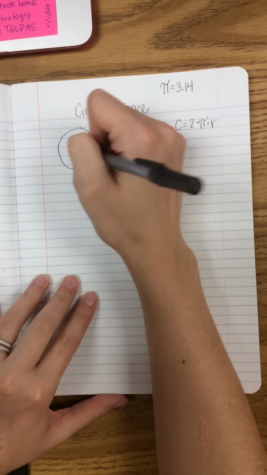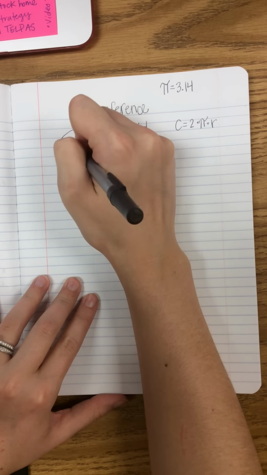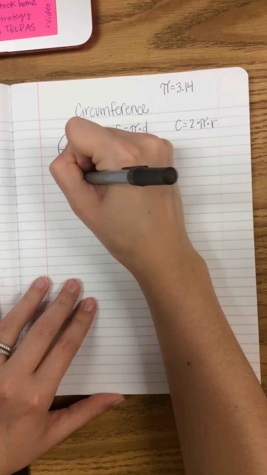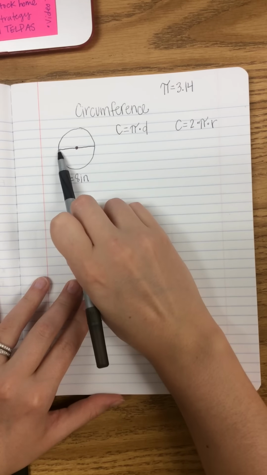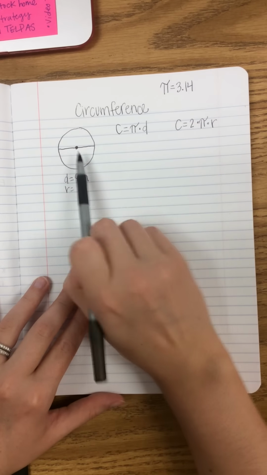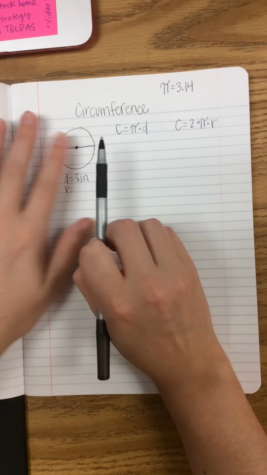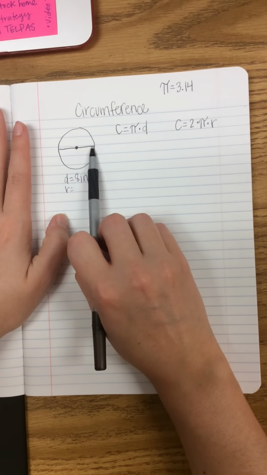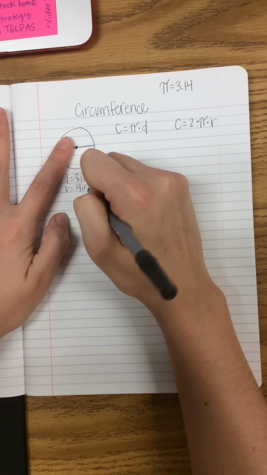Let's look at an example. Say that diameter right here, say diameter is 8 inches in that circle. Let's say that length is 8 inches. Now, the radius would be halfway across that whole thing. It's from the center to one outside edge. So that would be the radius right there. So half of the full 8 inches would be 4 inches. So the radius would be 4 inches.